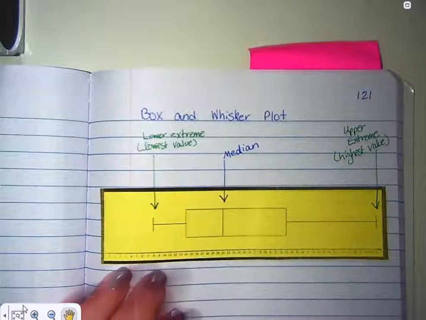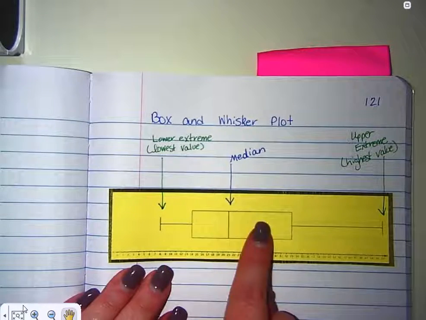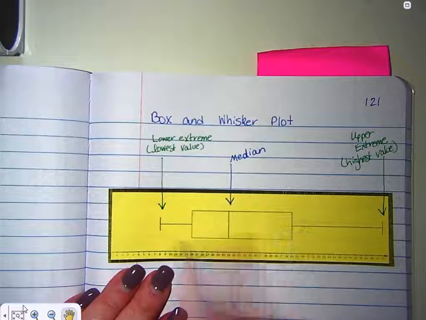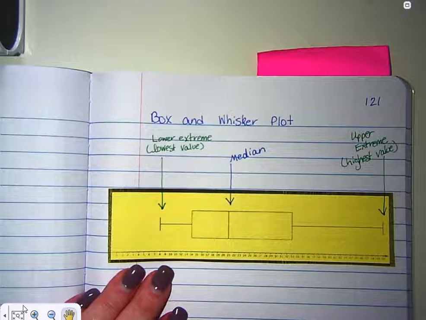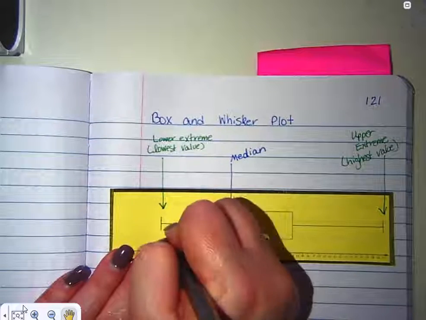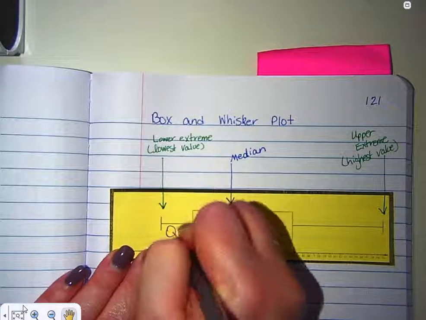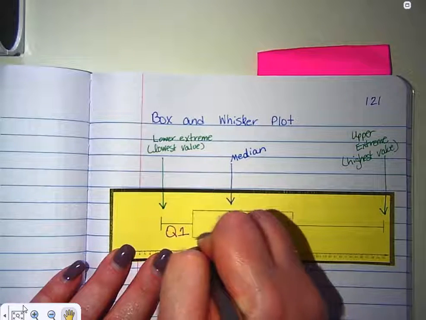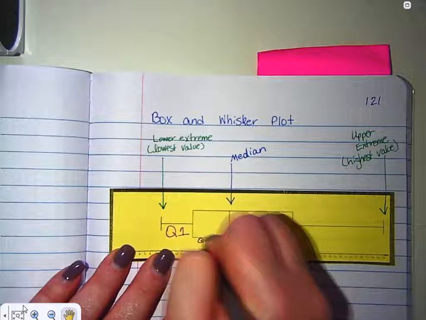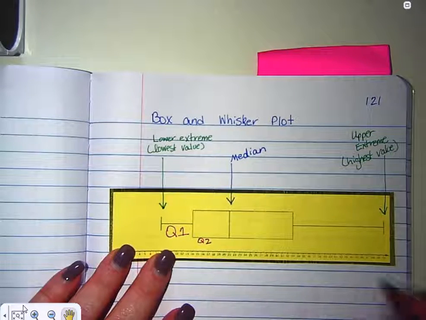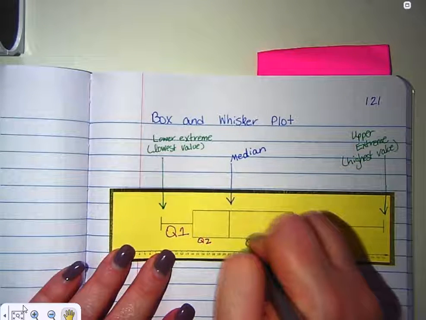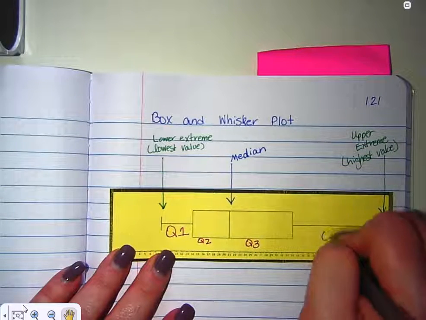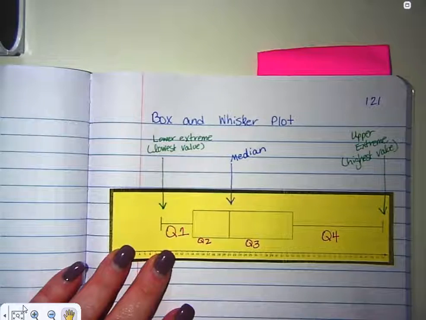All right. What are these four things called? They are the, what are they, Austin? They are the quartiles. So you've got quartile 1. This one is quartile 2. This one is quartile 3. And this last one is quartile 4.